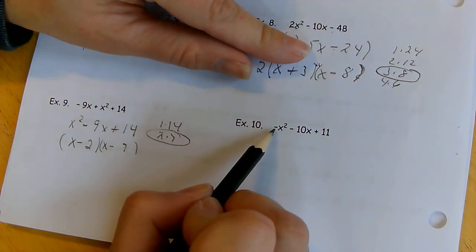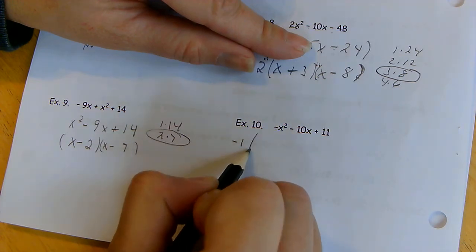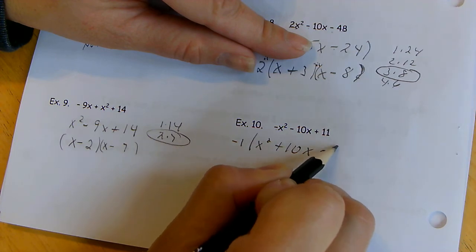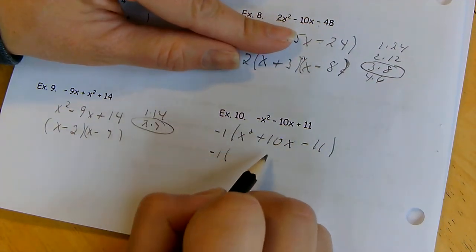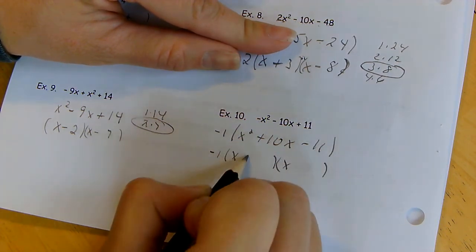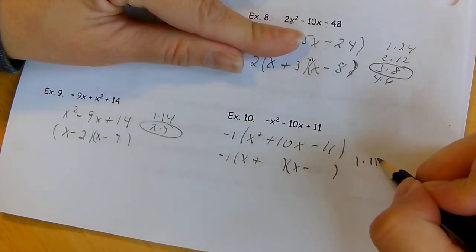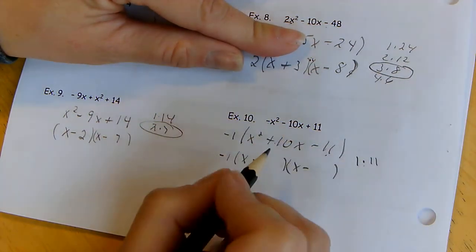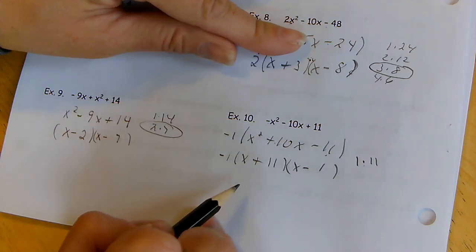Here, I don't want my leading coefficient to be negative, so I'm going to factor a negative 1 out of all of these terms. Basically, everything's just going to be the opposite sign. Then I'm going to factor my trinomial, break up my x, 1 of each sign. 2 numbers that multiply to 11 that subtract to 10, my only options. My leftover is positive, so the 11 has to be positive, and I have factored completely.